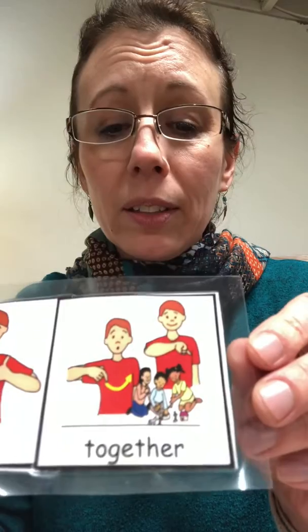And you could have all your kids practice that. Together. It means me and everybody else here. Together. And you start on the near side where your arm is, and then go around like that. And if you look at this little picture, it shows together what it looks like there. Okay, so that's I want to play together, please.